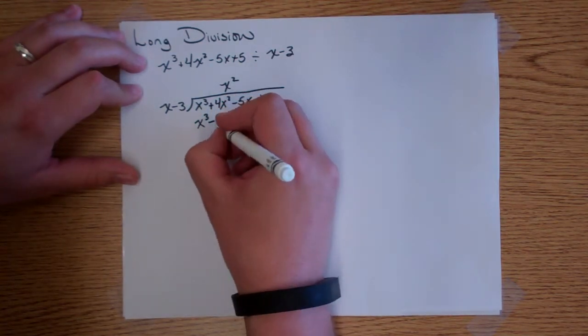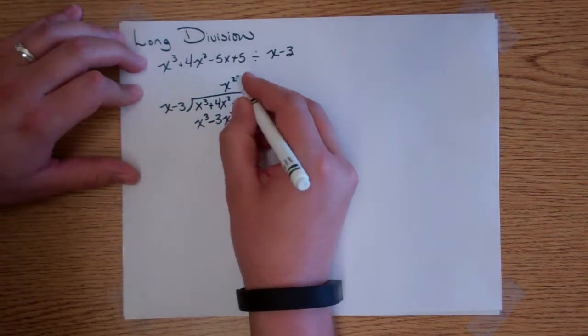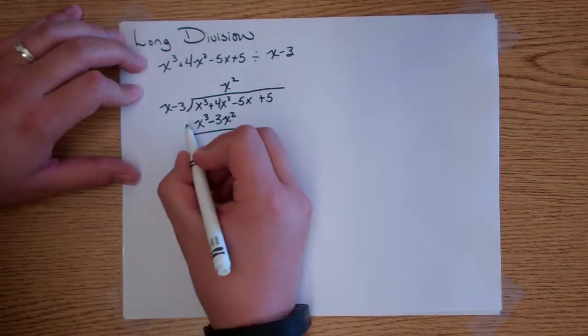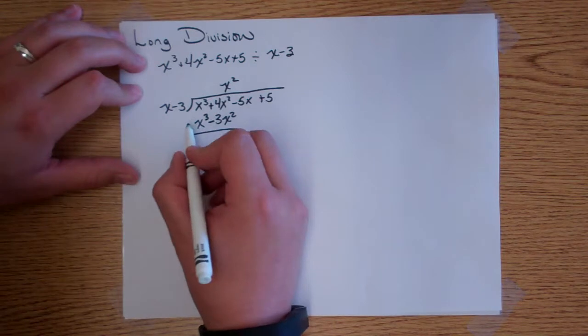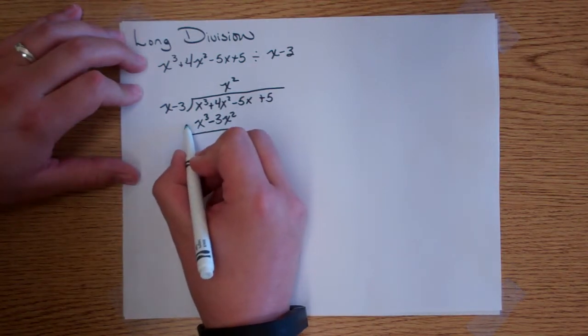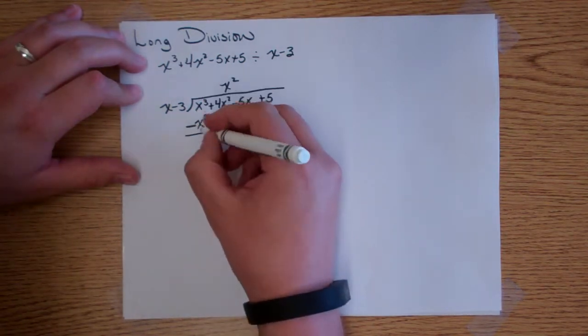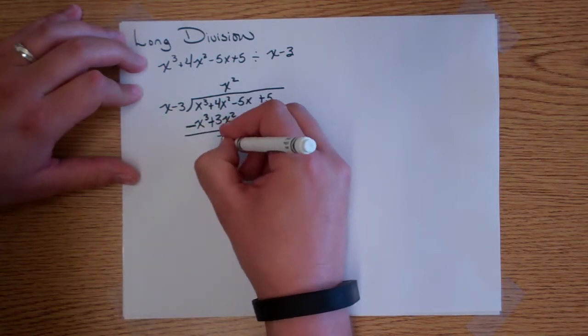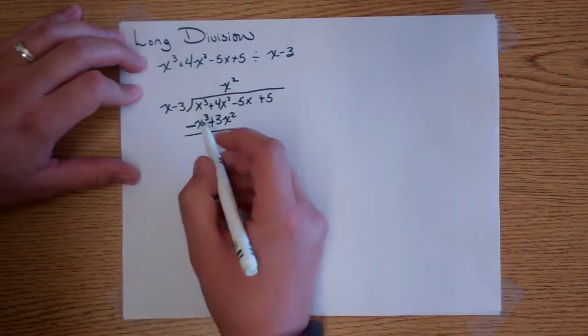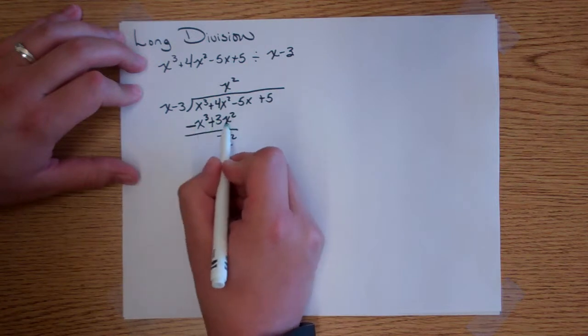Now what you do is you take the x multiplied by x squared, that's x cubed, minus 3 times the x squared is 3x squared. And then you subtract. Okay? So this is going to go negative, that's going to go positive, this cancels, this gives us 7x squared. Because remember, we subtracted, so we have to distribute the negative through.